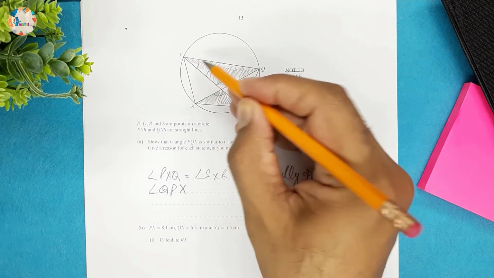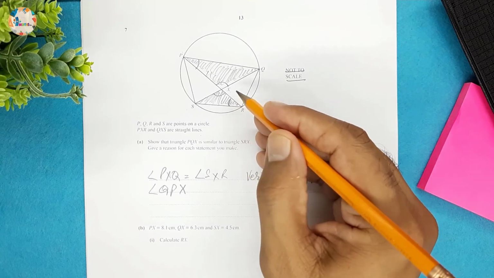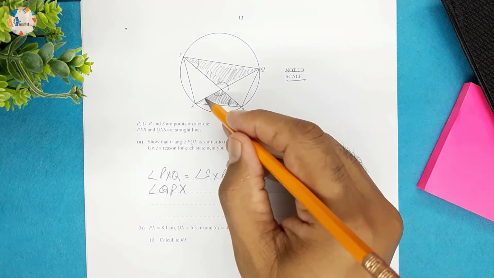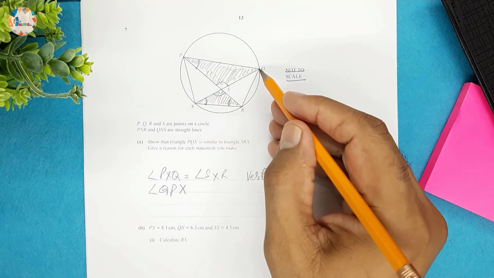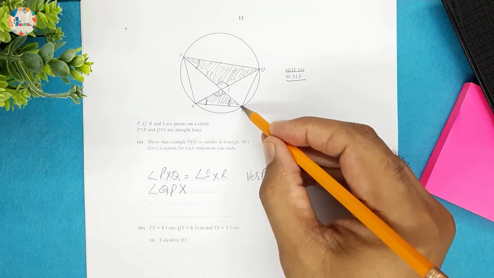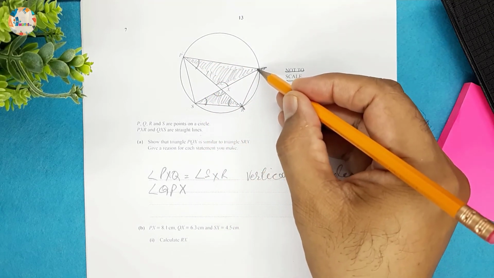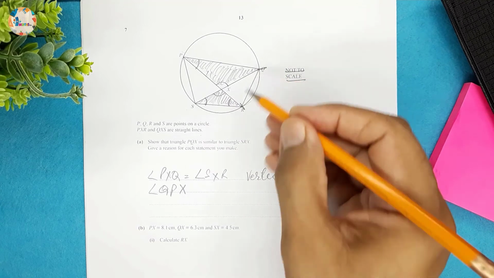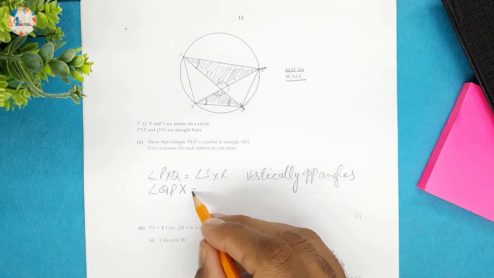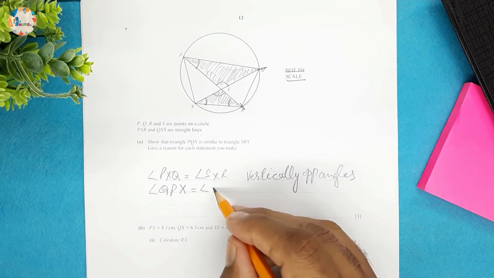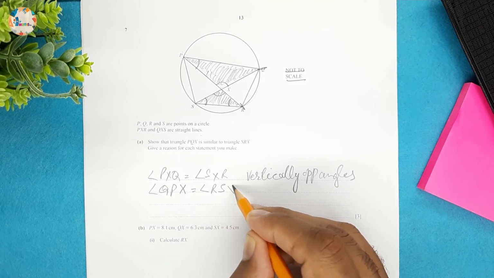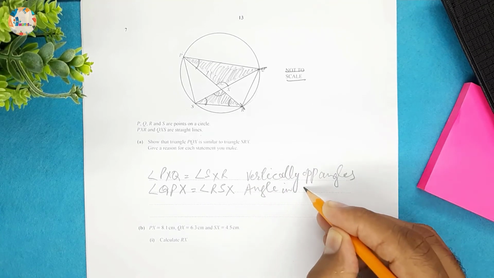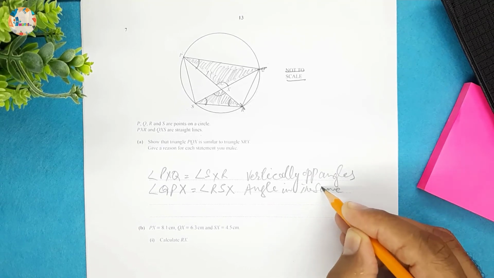This angle will be equal to this angle, which is RSX, because they are from the same segment. RQ is this arc, so this top angle will be equal to this top angle on the same arc. So we can write this one is equal to angle RSX, and we will write angle in the same segment.